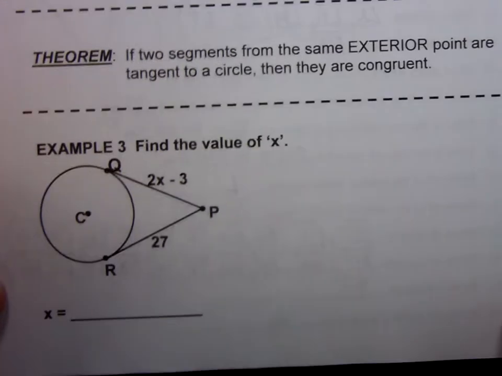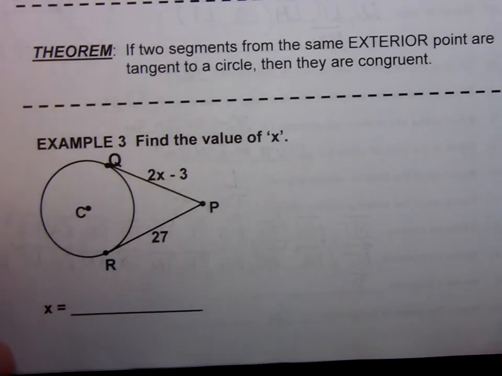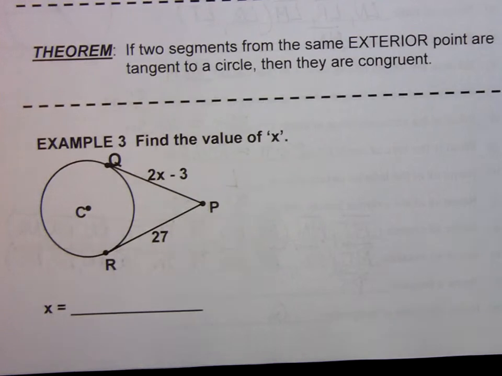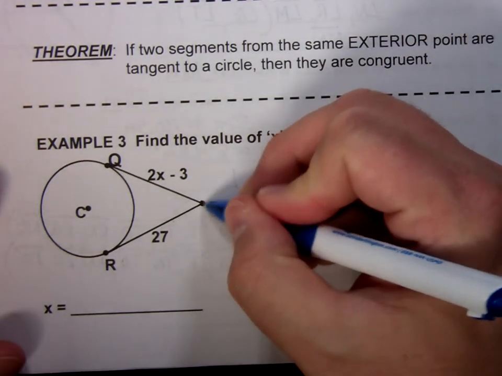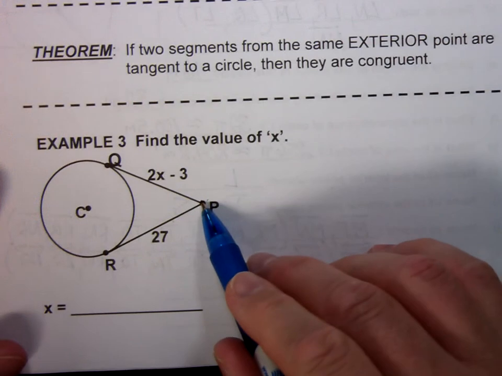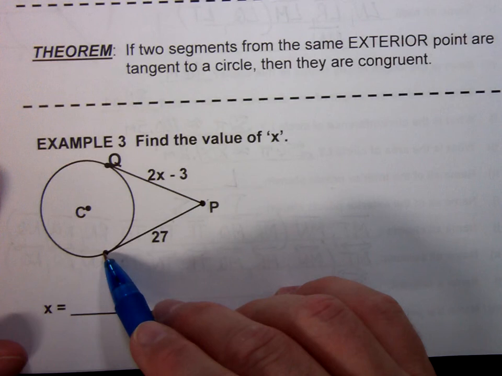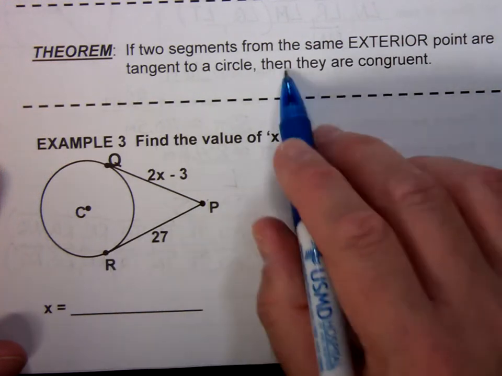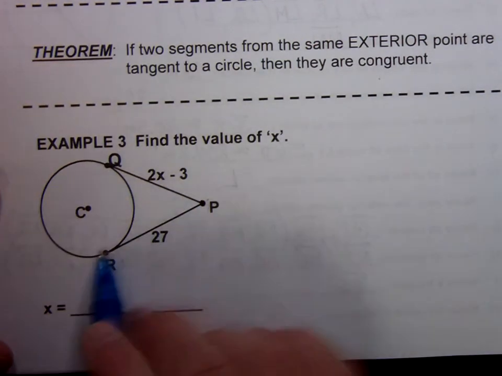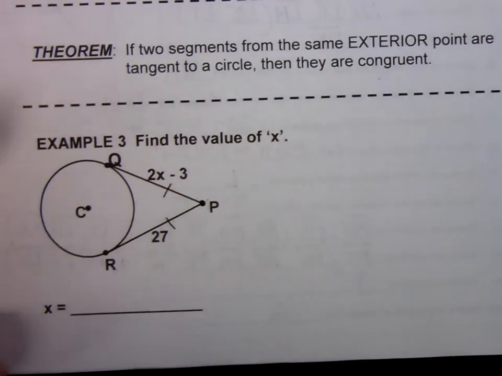Okay, let's look at another theorem. It says if two segments from the same exterior point are tangent to a circle, then they are congruent. So here's point P, which is the exterior point, and we have two tangent segments drawn from that same exterior point. Based on this theorem, anytime we have that situation, these segments have to be congruent to each other.